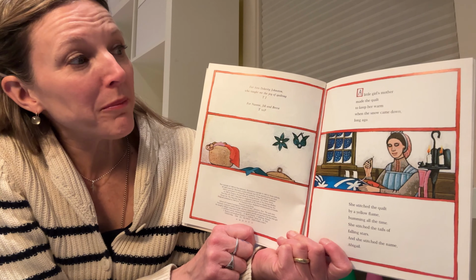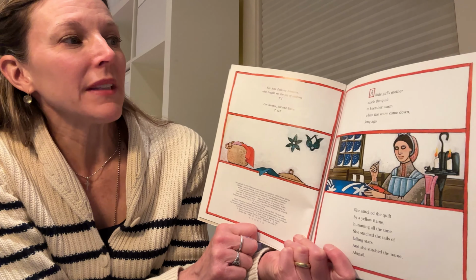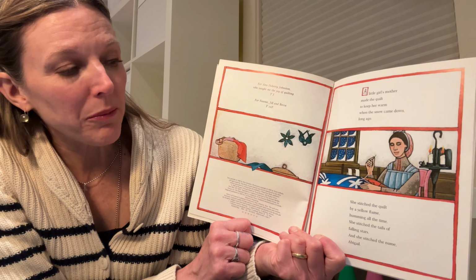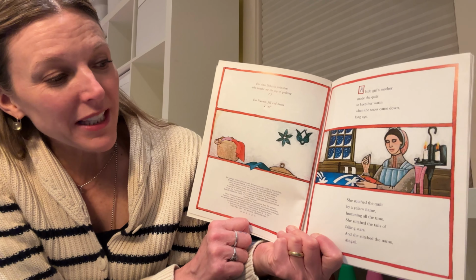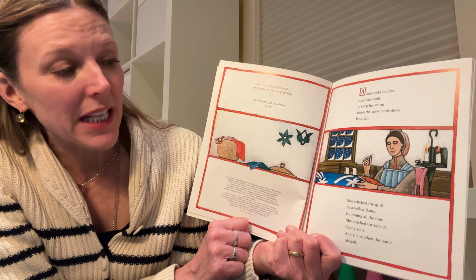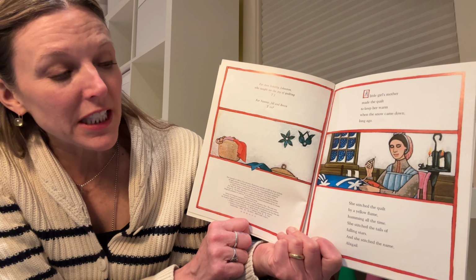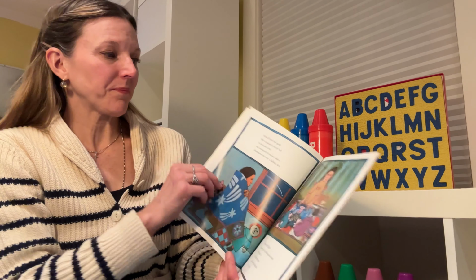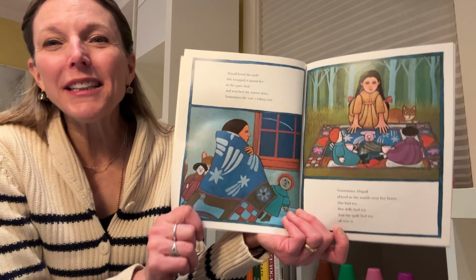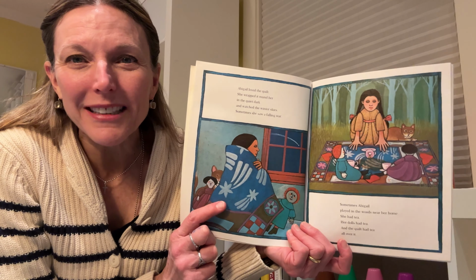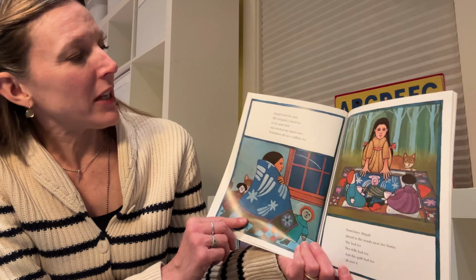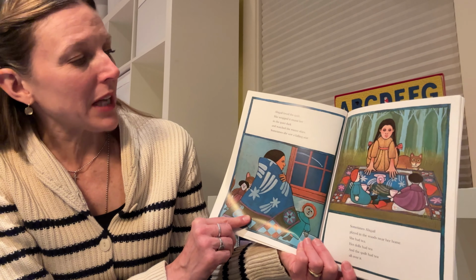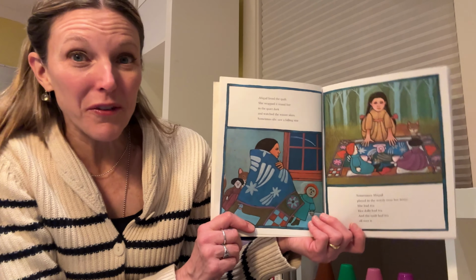A little girl's mother made the quilt to keep her warm. When the snow came down long ago, she stitched the quilt by a yellow flame, humming all the time. She stitched the tails of the falling stars, and she stitched the name Abigail. Abigail loved the quilt. Look how beautiful it is. Her mom made that for her. Abigail loved the quilt, and she wrapped it round her in the quiet dark. She watched the winter skies. Sometimes she saw a falling star.